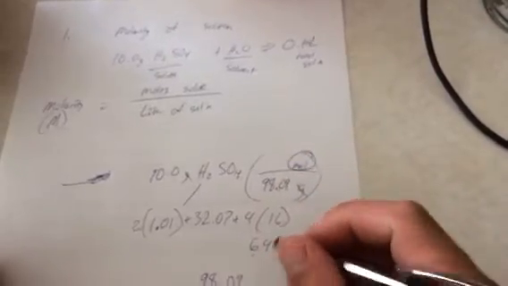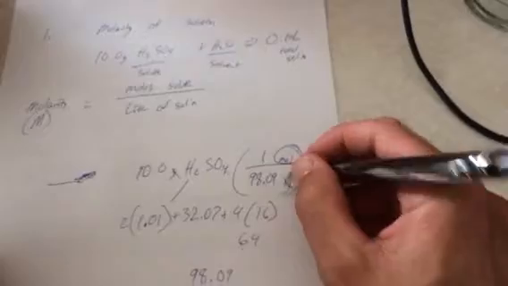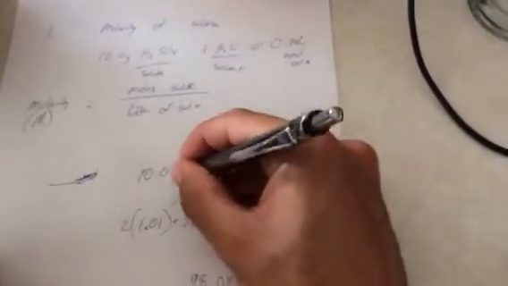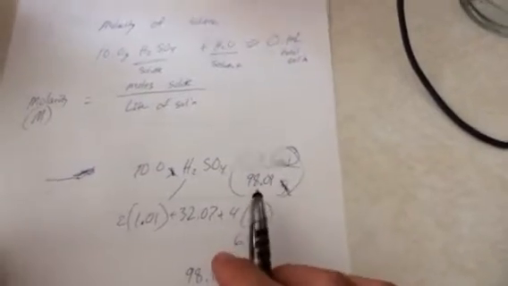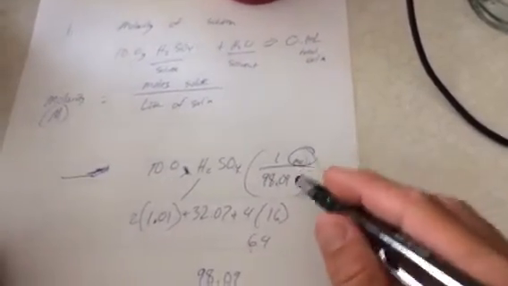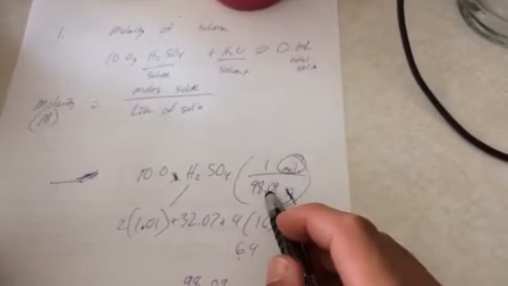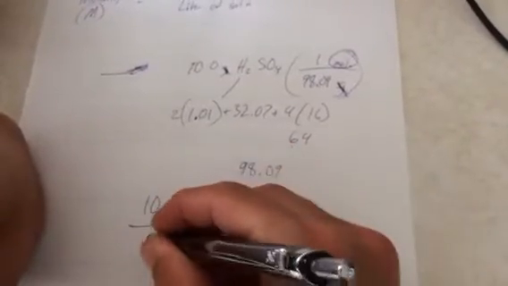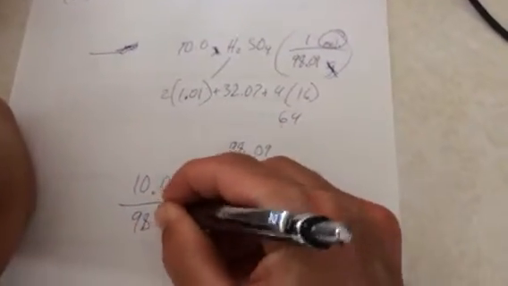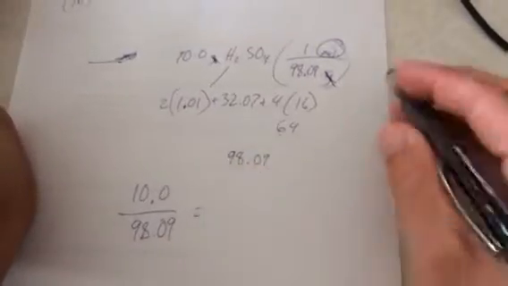98.09 goes right down here on the bottom. That means for every 1 mole of sulfuric acid, it has a mass of about 98.09 grams. My grams I've already shown as canceling, so once I do this multiplication and division here, I'm going to be left with moles. How do I do that? Well, 10.0 times 1 doesn't do anything, divided by 98.09. So I've got 10.0 divided by 98.09.